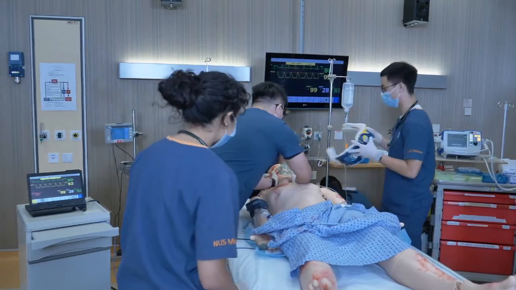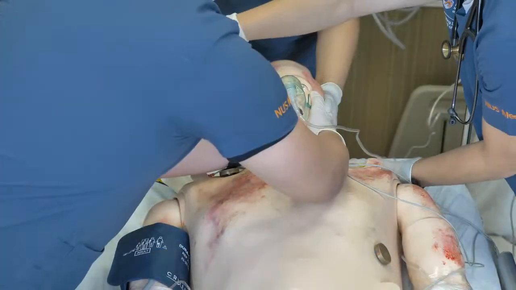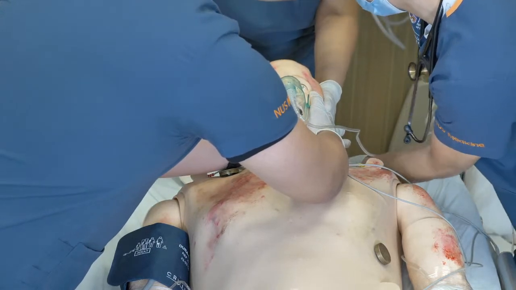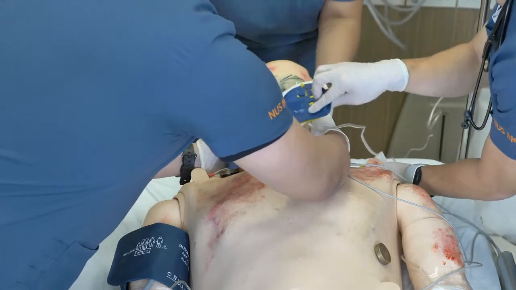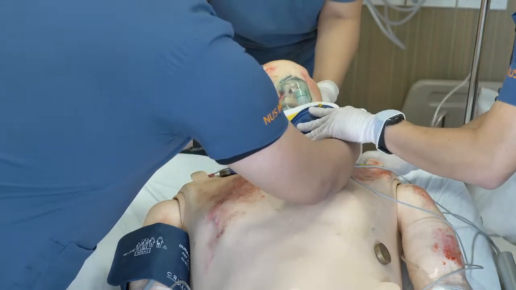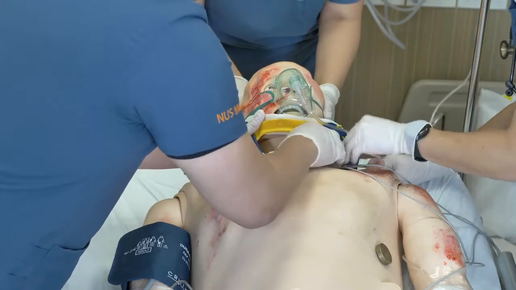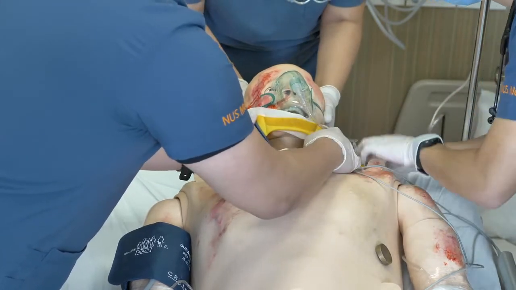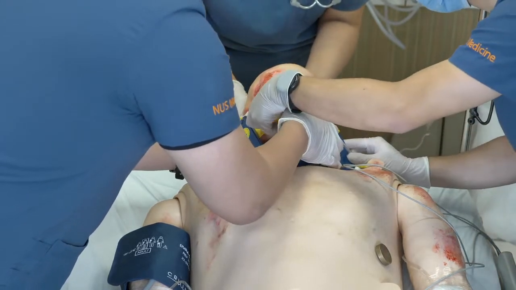It's very important for the team to make sure they put on a cervical collar. This will protect the cervical spine of the neck to prevent any injury and possible paralysis. So they're sliding the cervical collar. Mr. Lee, try not to move your neck. And you can see two of the students are immobilizing the neck while another student is putting on the cervical collar. Right, centralize it.